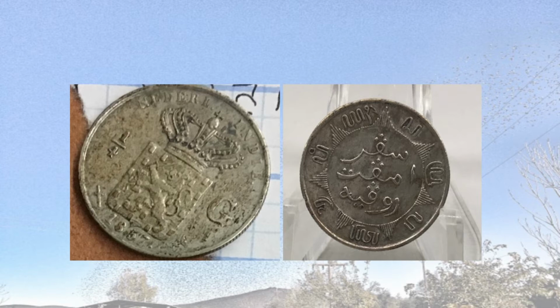On display, we have a 1/4 guilder minted in Utrecht in 1857. This circulated in Indonesia and has a denomination written in the Latin alphabet, 1/4 G, 1/4 guilder, an abbreviation for Netherlands, and then in local scripts, it's in the local script indicated as 1/4 rupee. So two different names for the standard denomination.